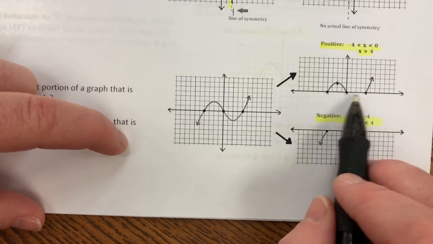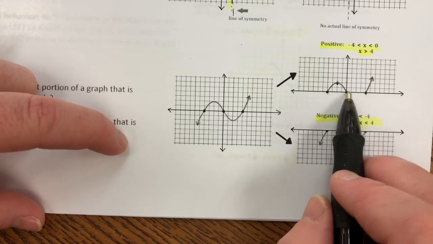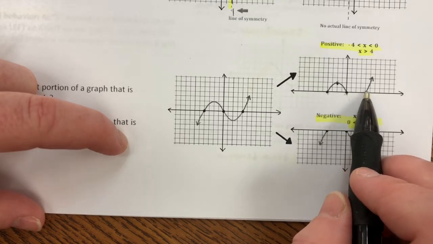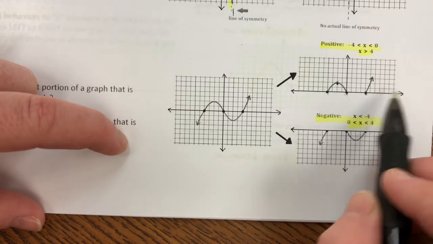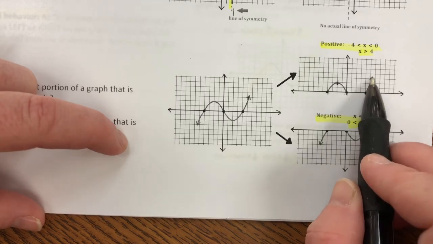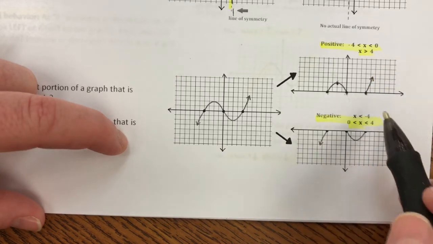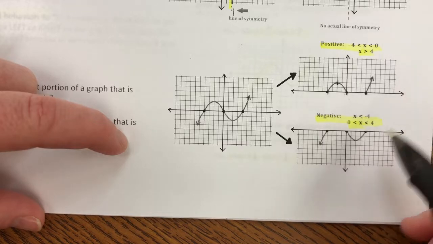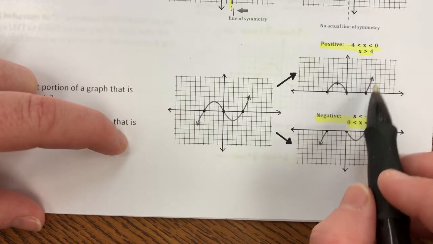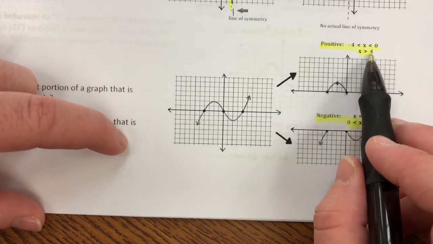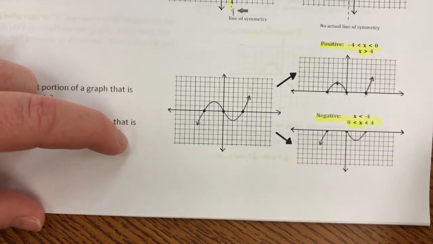I can't see my graph here, but once I get to 4, when x is 4, I'm on the x-axis, and then anything bigger than that, as I go right on my x-axis, my graph starts to go up. And it never changes direction again, which tells me it just keeps going on and on forever. So as long as x is greater than 4, not equal to 4, but just greater than 4, my graph is going to be positive.